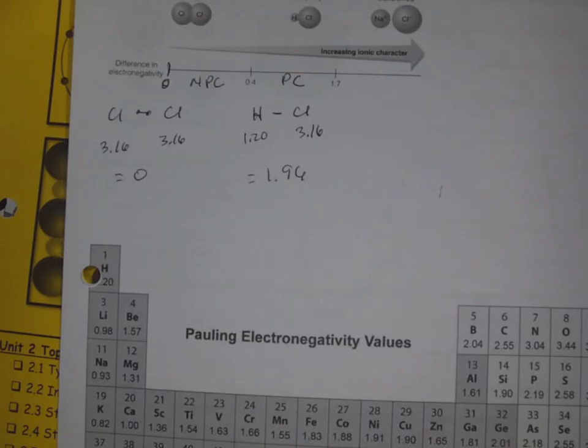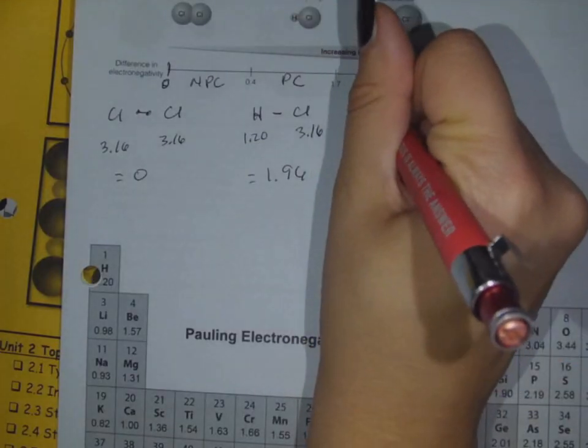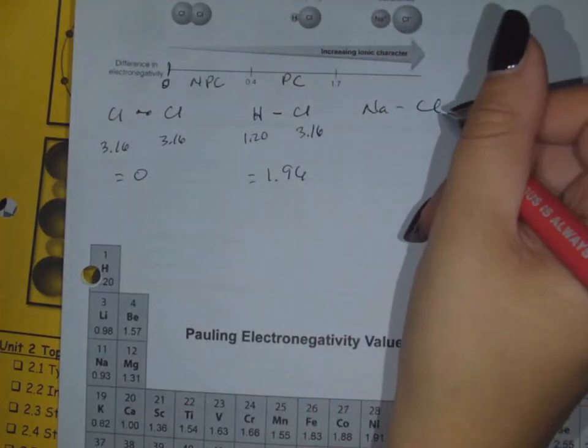Now, if this difference, due to characteristics of the atom, becomes large enough that they do actually gain and lose electrons, then we would call that an ionic bond. So an example is sodium and chlorine. We do get a bond between sodium and chlorine.